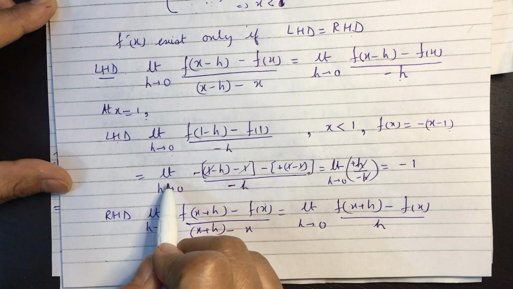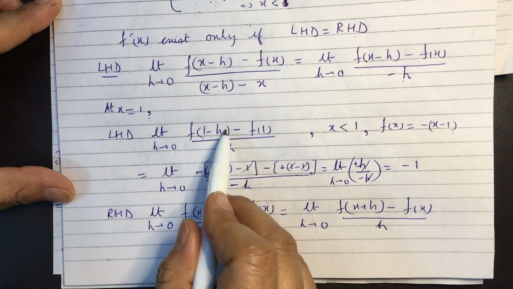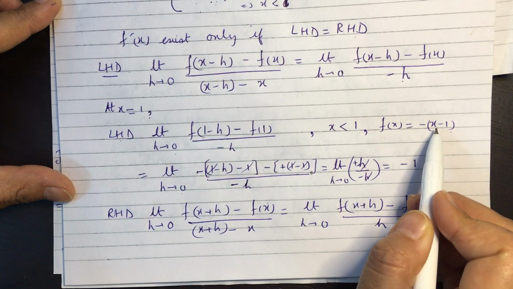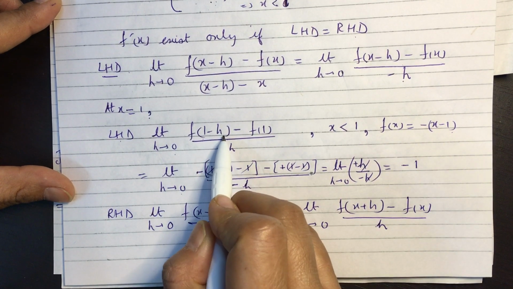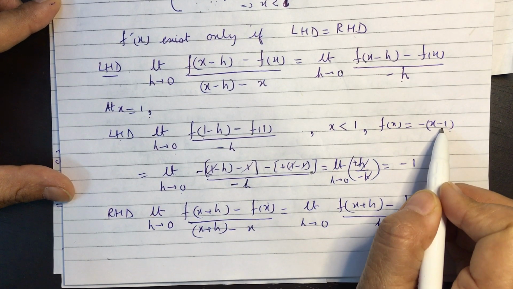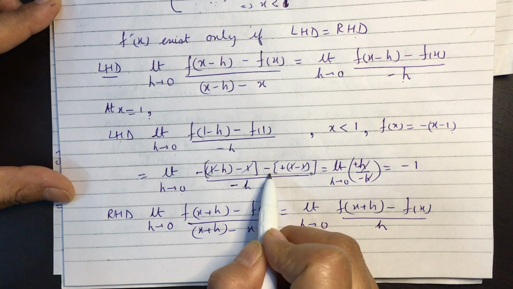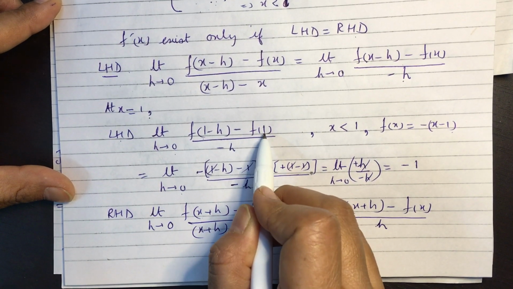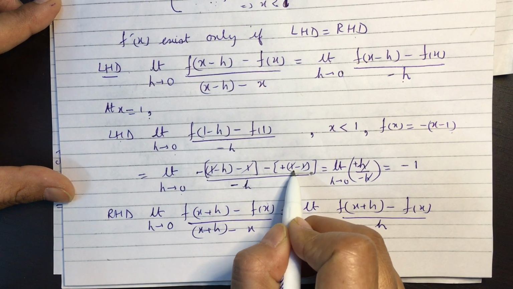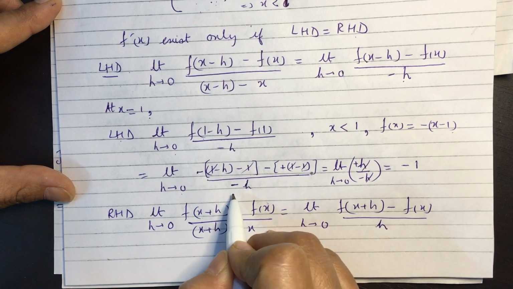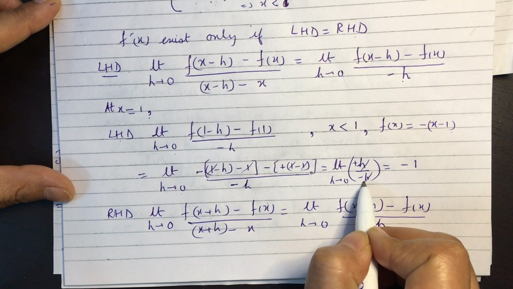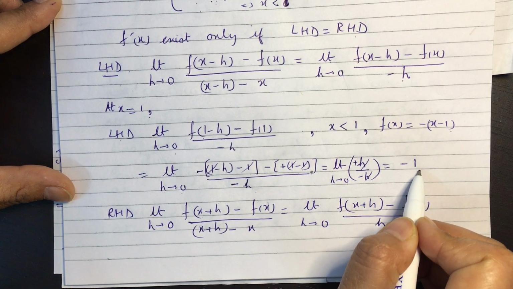So substituting we get limit h tending to 0. In this definition we will replace x with 1 minus h. So we get minus of (1 minus h) and minus 1 remains as it is, minus. Now at x equal to 1, the value of the function is x minus 1. So we have 1 minus 1 upon minus h. This gives us limit h tending to 0 h upon minus h, which is minus 1.